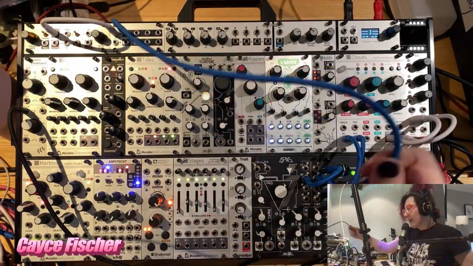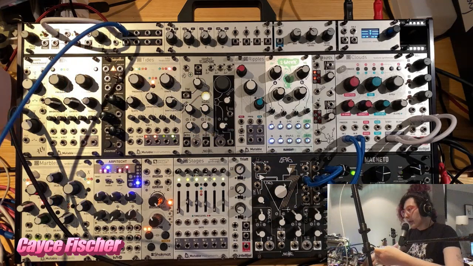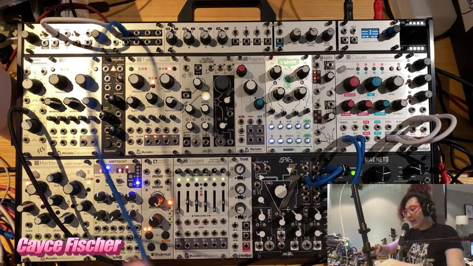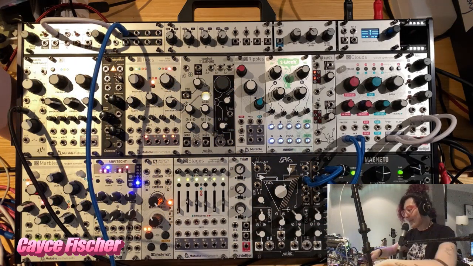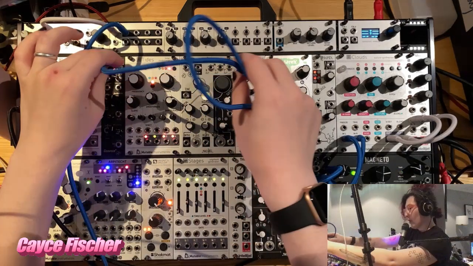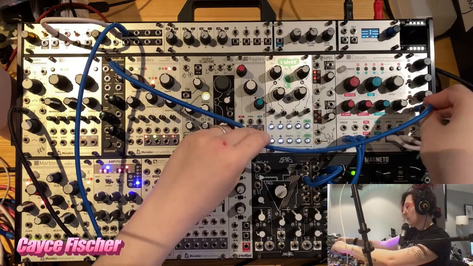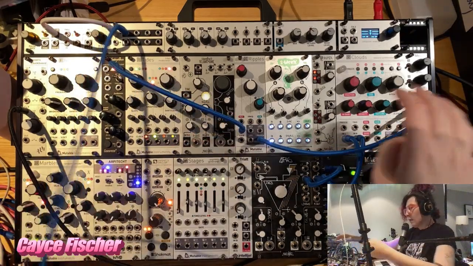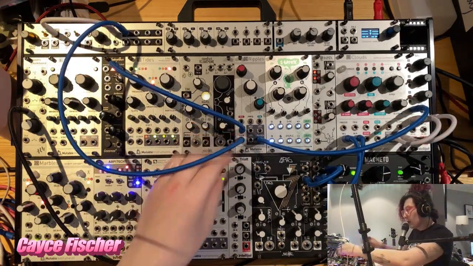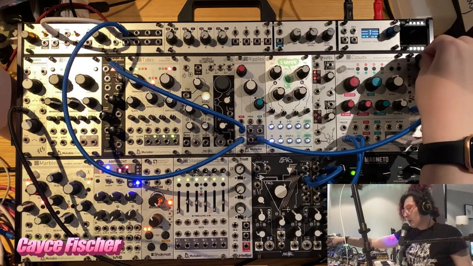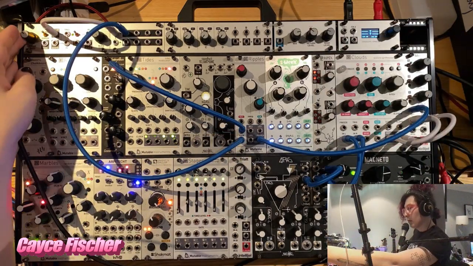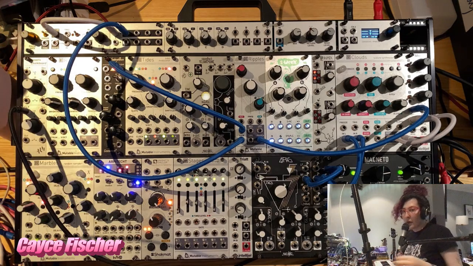I love talking about Euclidean rhythms, so I'm just going to show you real quick, because it's fun as hell. So a steady clock like that is just going at a pretty fast tempo, right?